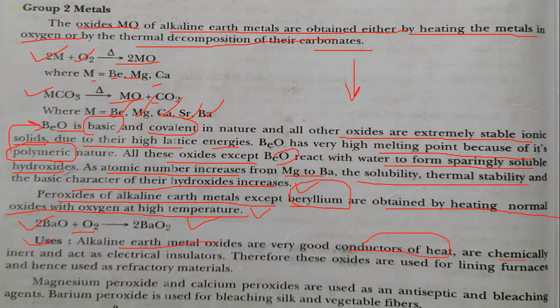Then they are chemically inert and act as electrical insulators. Therefore, these oxides are used for lining the furnace and hence used as a refractory material. Magnesium peroxide and calcium peroxide are used as antiseptic and bleaching agents. Then barium peroxide is used for bleaching silk and vegetable fiber.